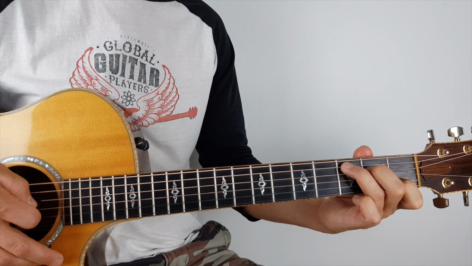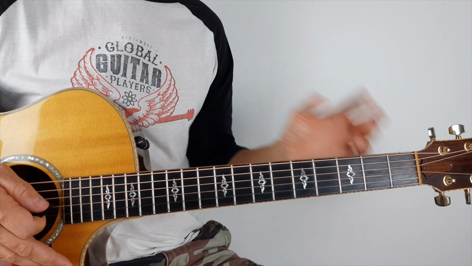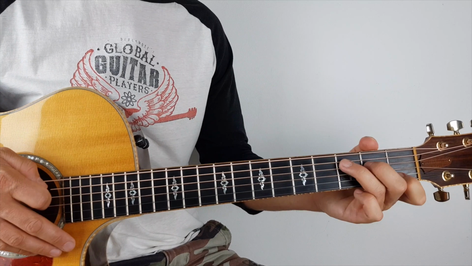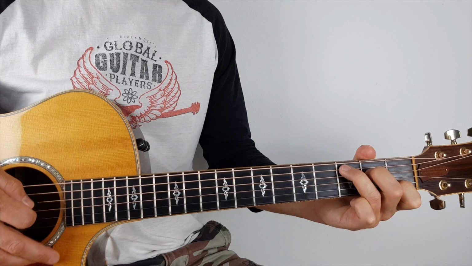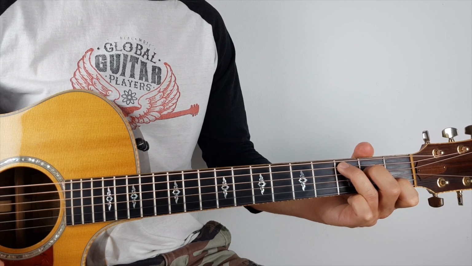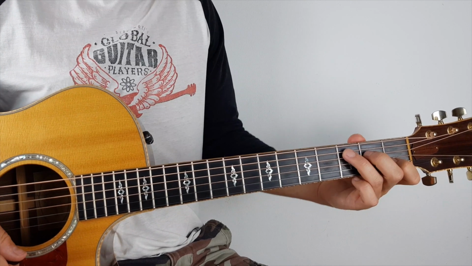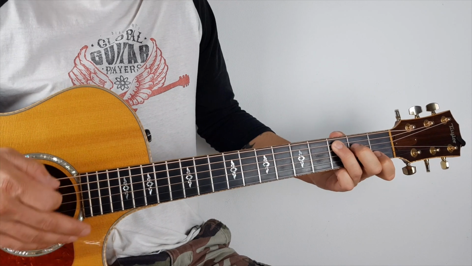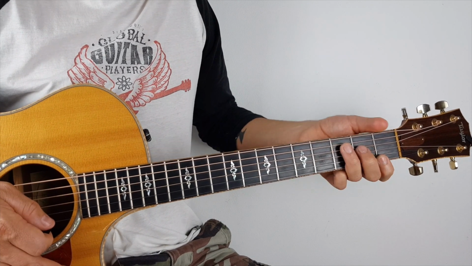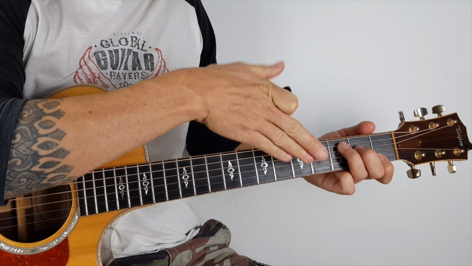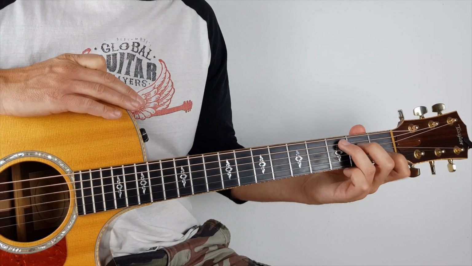So pressing down hard enough, not too hard, so you're killing your fingers, and you do get these lines in your fingers. But just so this sound rings out, okay? And the other thing will be your fingers might be touching the strings next to it. So to avoid that, it means your fingers are angled too close to the other strings.